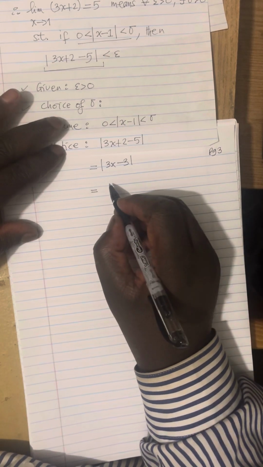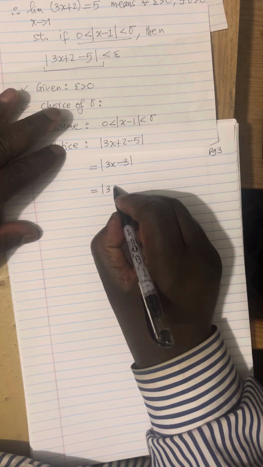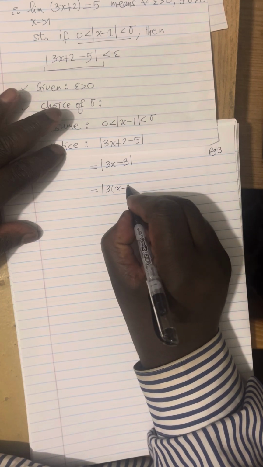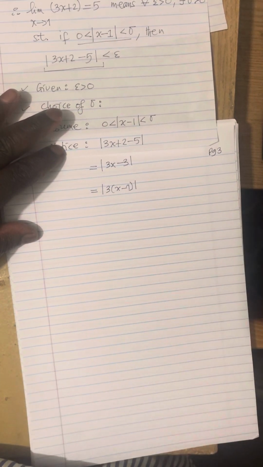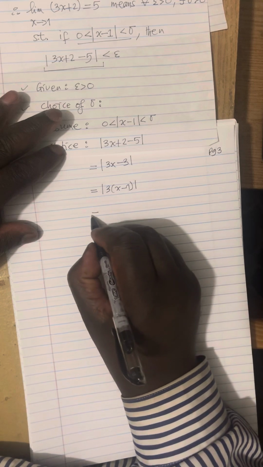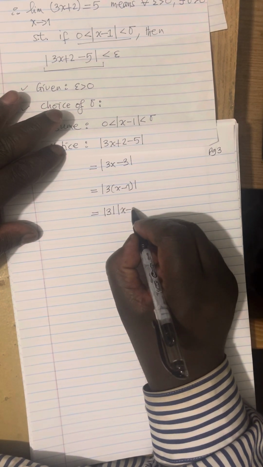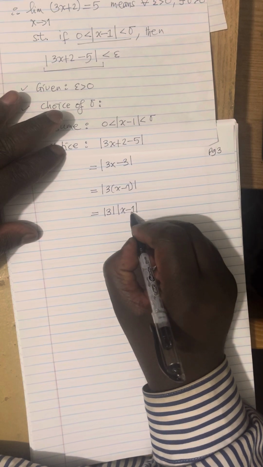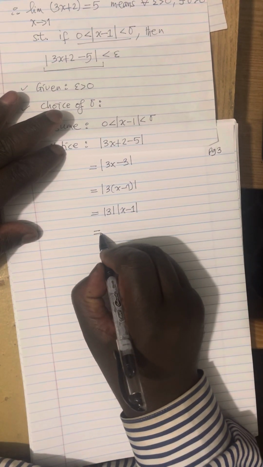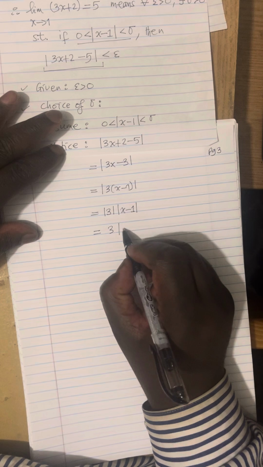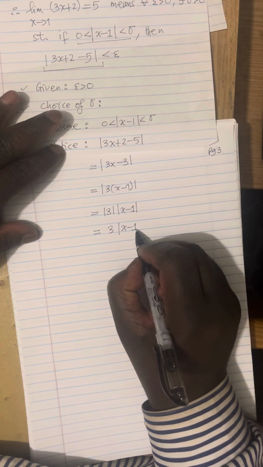Factorizing the expression within the absolute value, we get 3x minus 1. And this means the absolute value of 3 times the absolute value of x minus 1. And the absolute value of 3 is 3, times the absolute value of x minus 1.